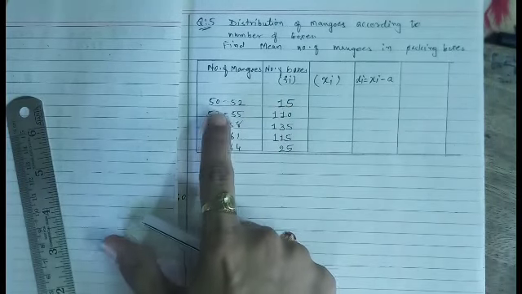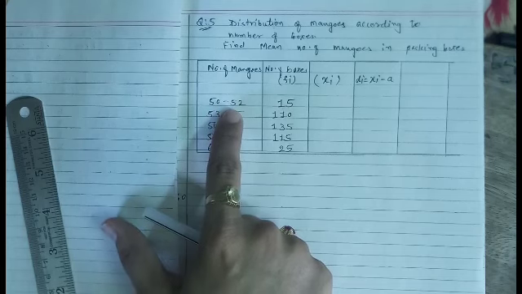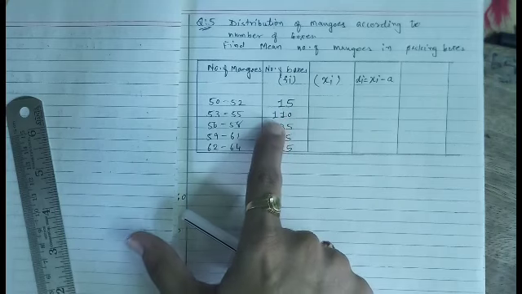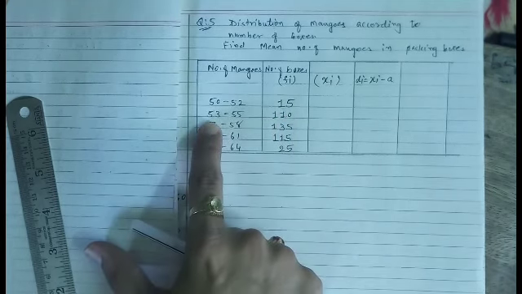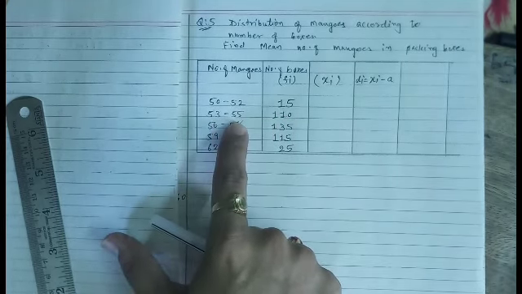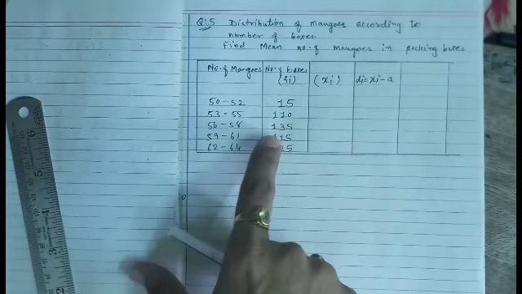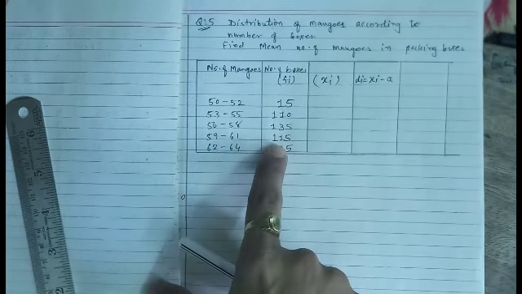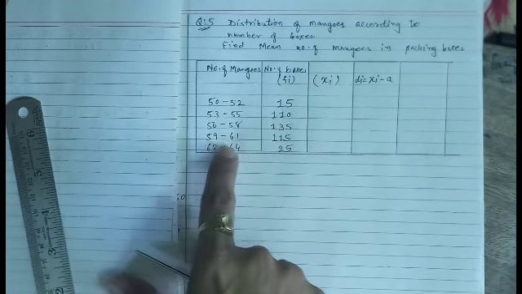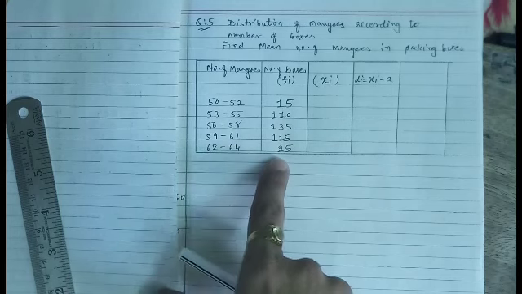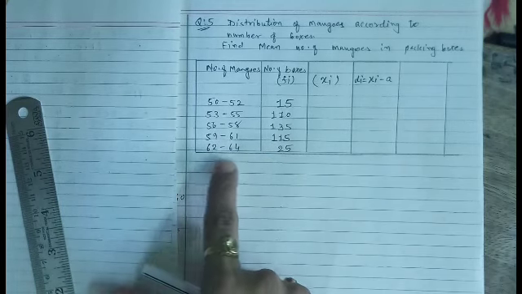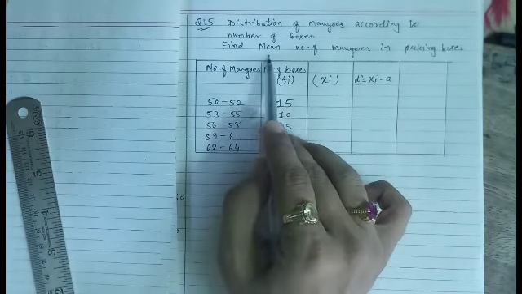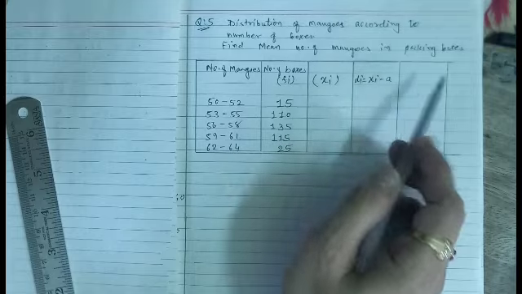The classes are given: 50 to 52 mangoes, there are 15 boxes. There are 110 boxes which have 53 to 55 mangoes. There are 135 boxes which have 56 to 58 mangoes in it. There are 115 boxes containing 59 to 61 mangoes in it. And there are 25 boxes containing 62 to 64 mangoes in it. Now from this given data, we have to find the mean number of mangoes in the packing boxes.